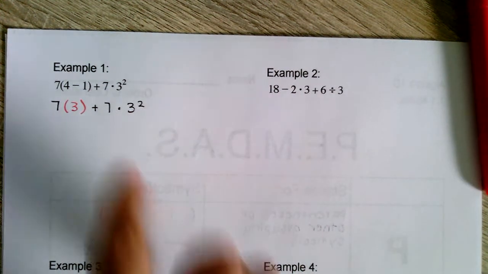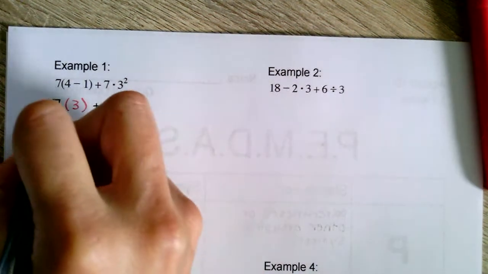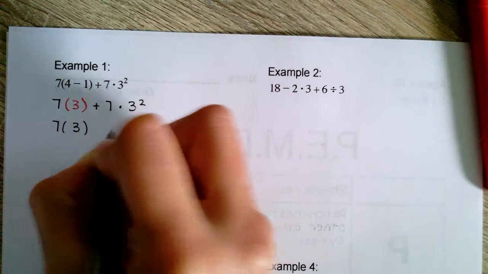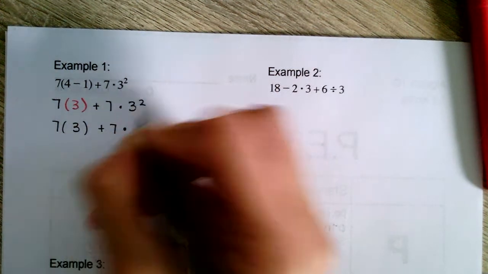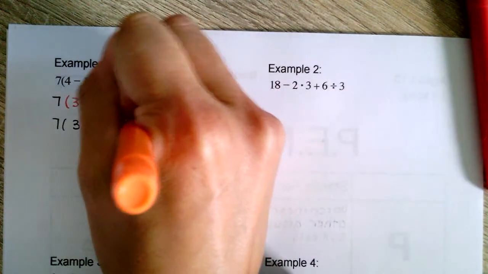What we're going to do next, according to our PEMDAS, which you can even kind of see through the sheet, is we did a parentheses, we're going to do exponents next. So we've got this exponent of 3 squared, and we talked about how exponents mean that's how many times you multiply something by itself. So in this case, we're going to do 3 times itself 2 times. So nothing's changed here. We've got 7, now parentheses 3, plus 7 times, and what's going to change is 3 squared is the same thing as 3 times 3, or 9.